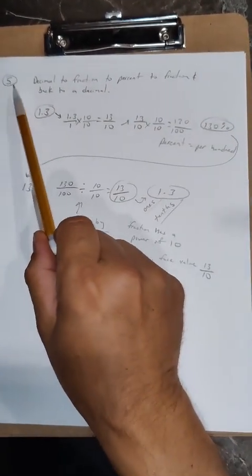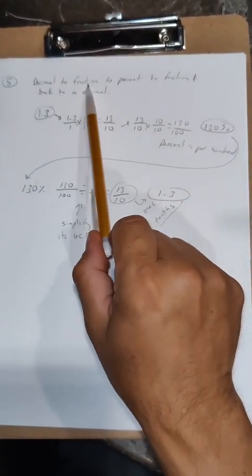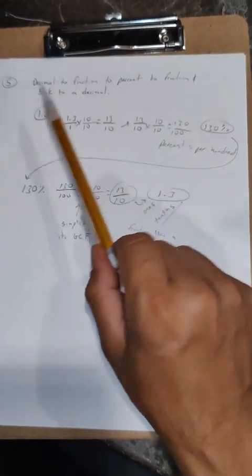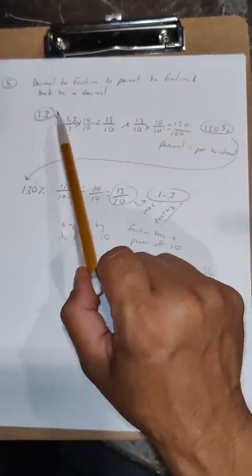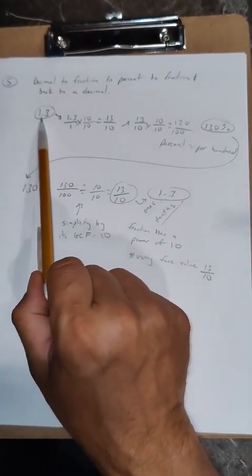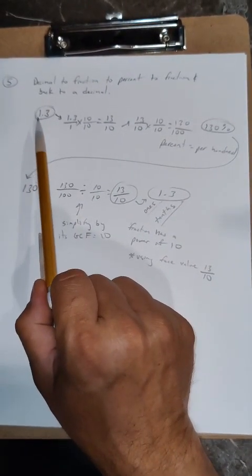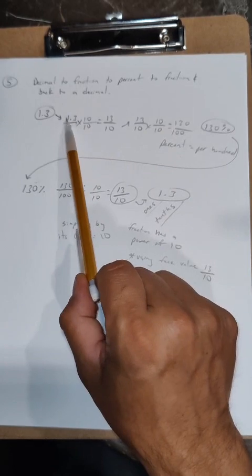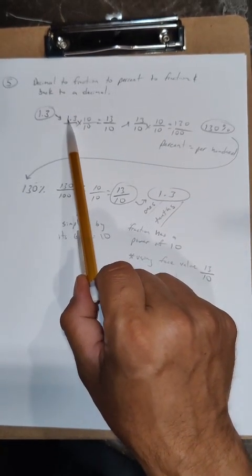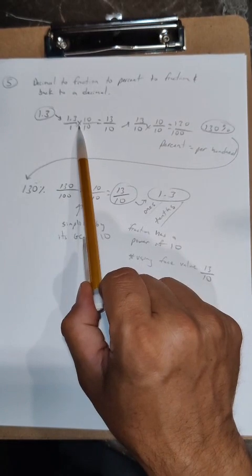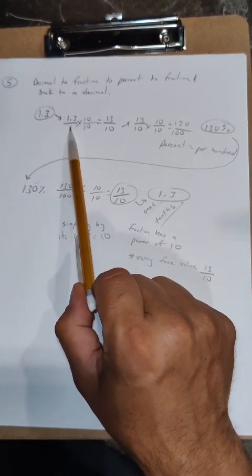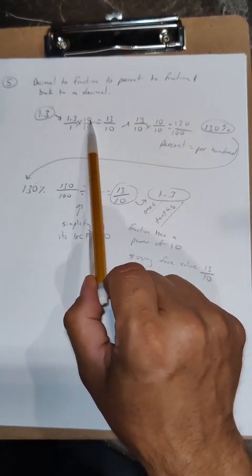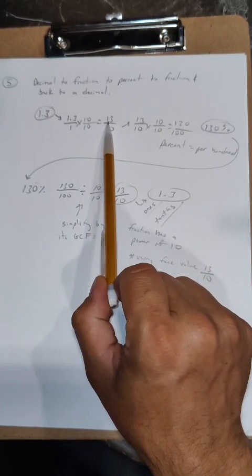So for number 5, option 1, converting a decimal to a fraction to a percent, and then the percent to a fraction, and then the fraction back to a decimal. So we start out with the decimal, which is 1.3, also known as 1 3/10. Change it to a fraction. We write 1.3 over 1. We don't want the decimal here, so we're going to multiply the denominator and the numerator by 10 in order to get 13/10.